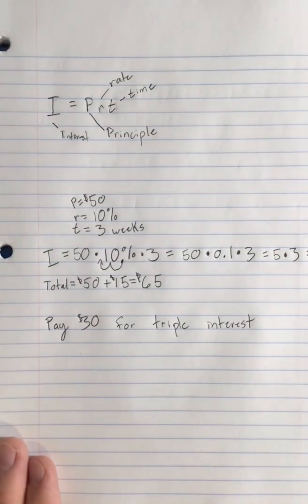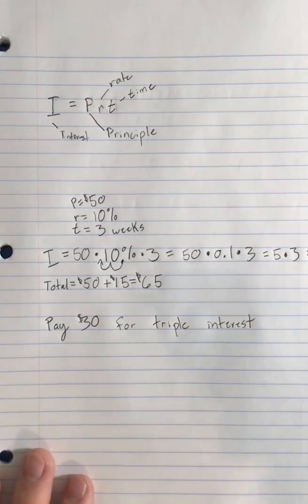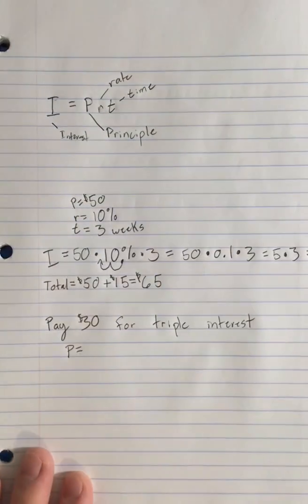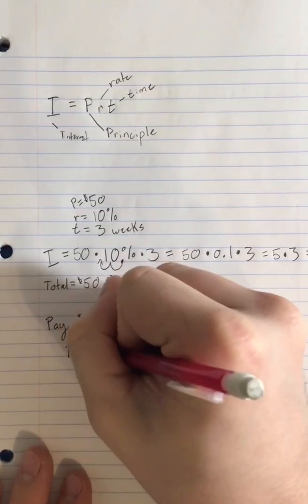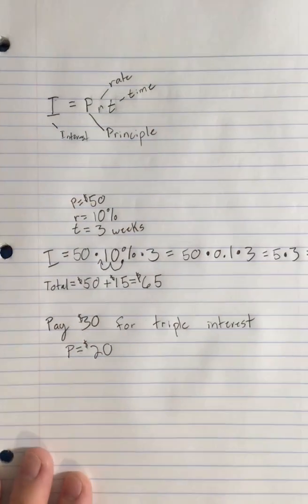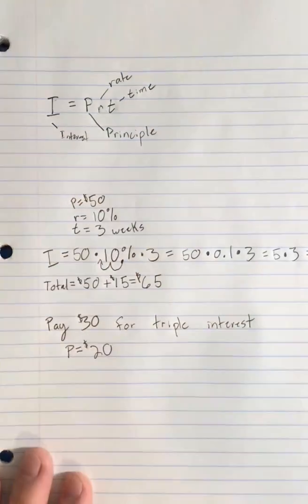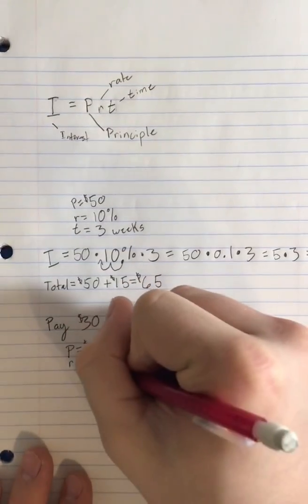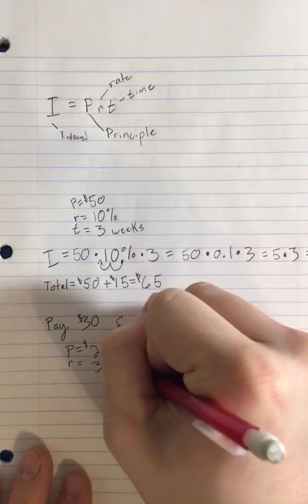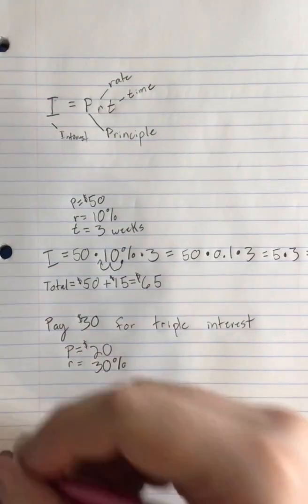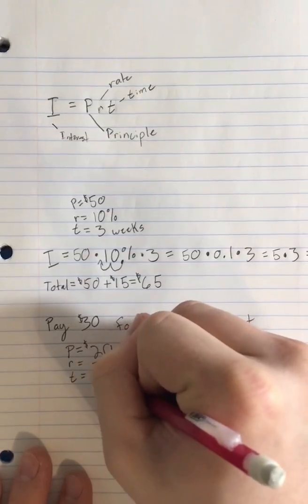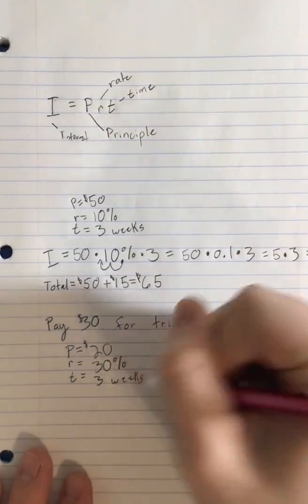So if we're paying $30 for triple the interest, that means that our principal is no longer going to be $50. It's now going to be $20 that we start with. Our interest rate isn't going to be 10%, it's going to be triple that, which is 30%. And our time does not get changed, so it's still t equals 3 weeks.